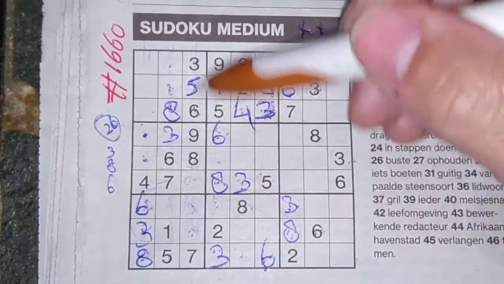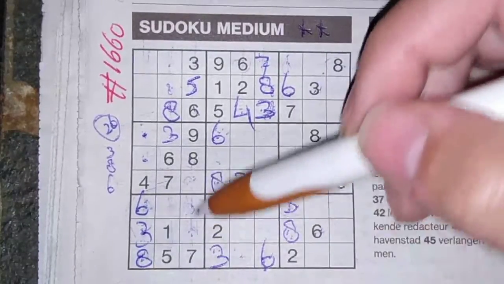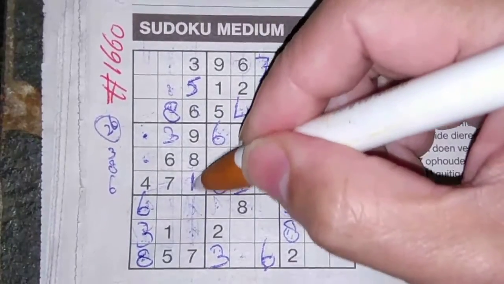3 missing numbers in the third column. One of the missing numbers is a 1. We see here 1 in this big square, so no 1 in these 2 boxes. So 1 box left for the 1 should be there.